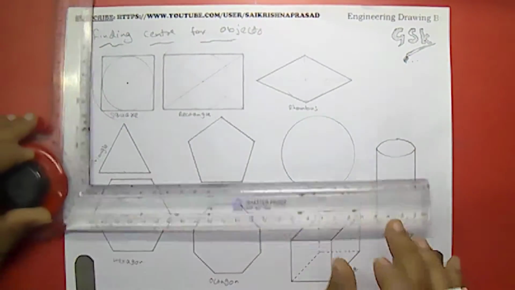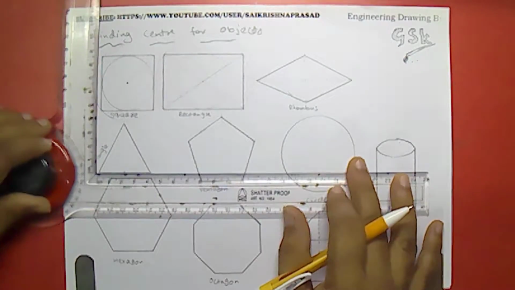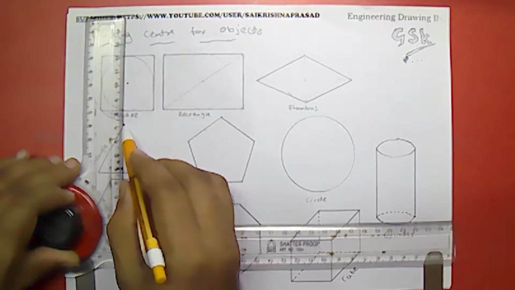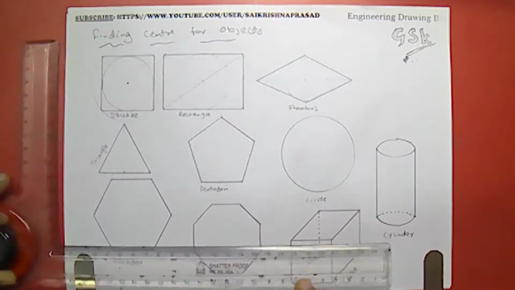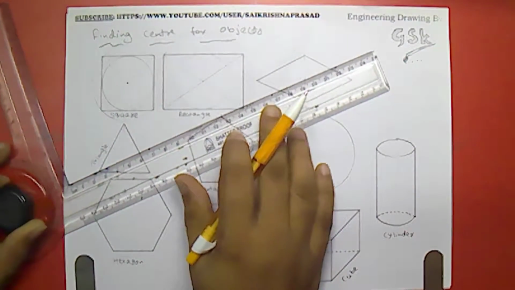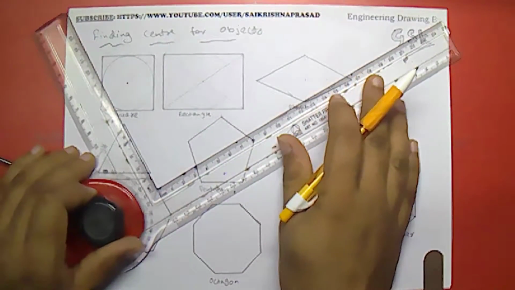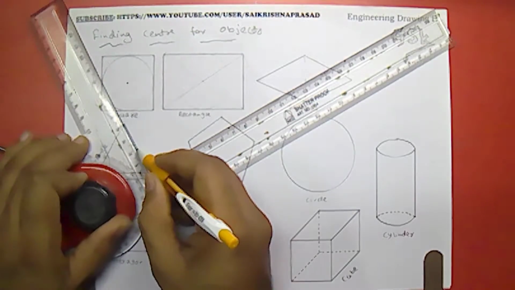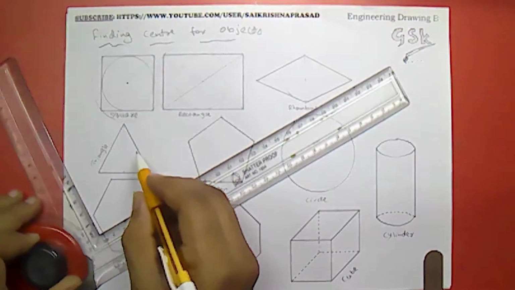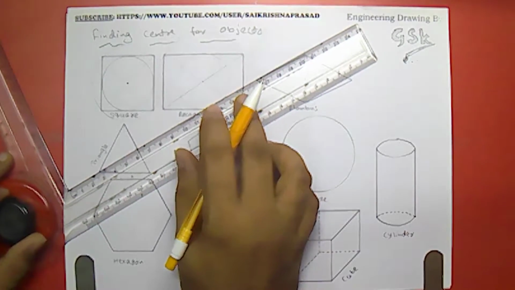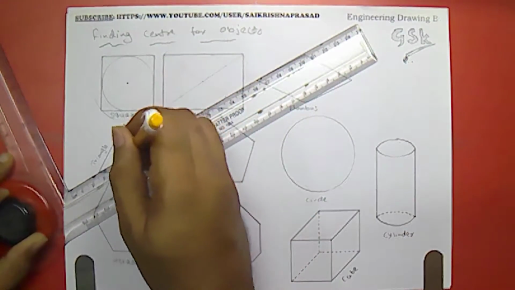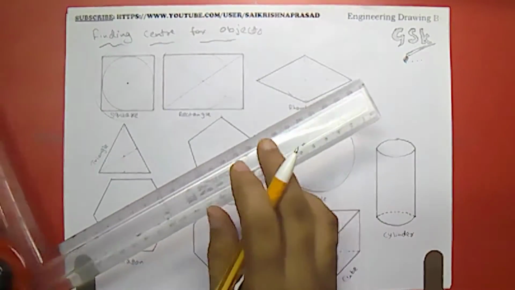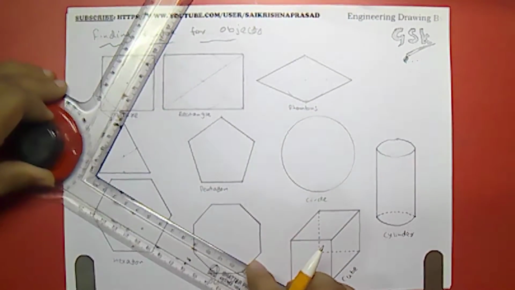Right, next, how to find the center for any triangle. From this corner, just draw the perpendicular to the opposite side, and from this corner also draw the perpendicular. For that I'll be measuring half of this side. The side is 40 and I'm measuring 20 for this. Right, now I can measure this and draw the perpendicular. This would be the center of the triangle.